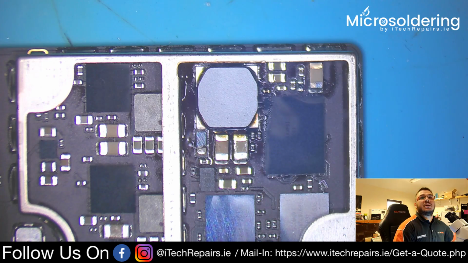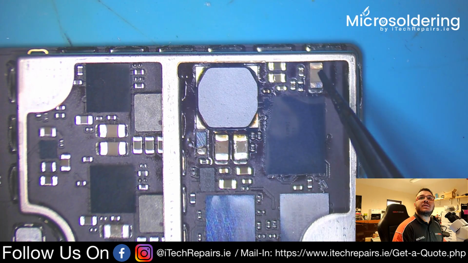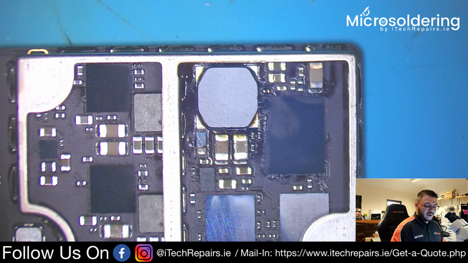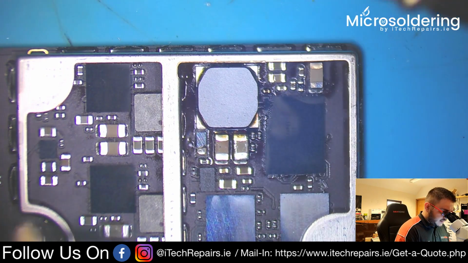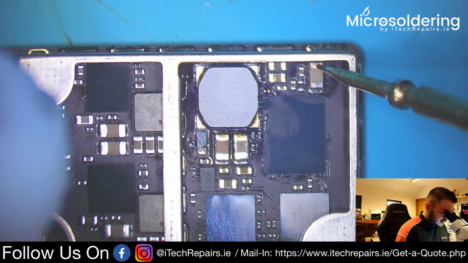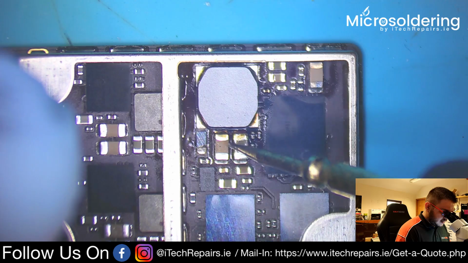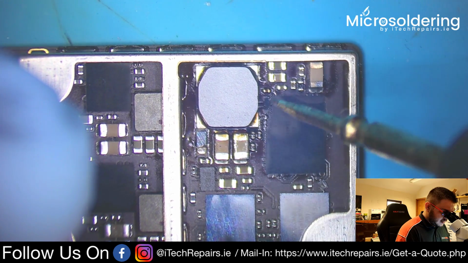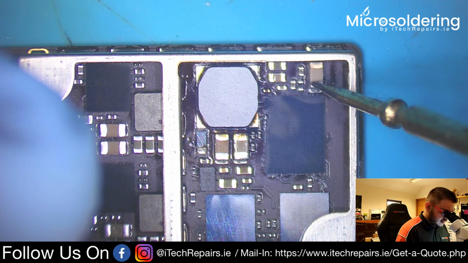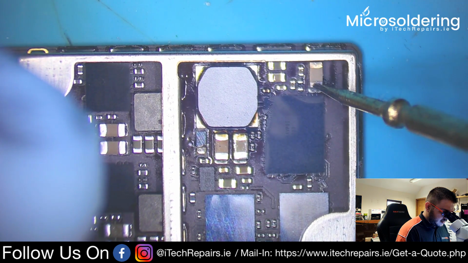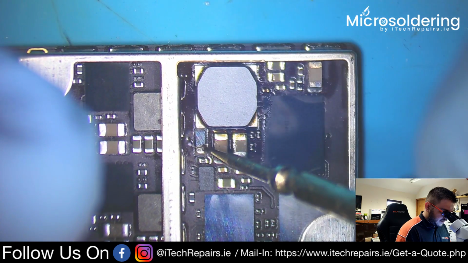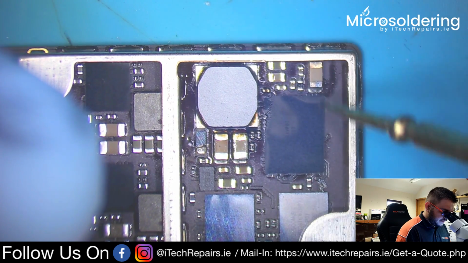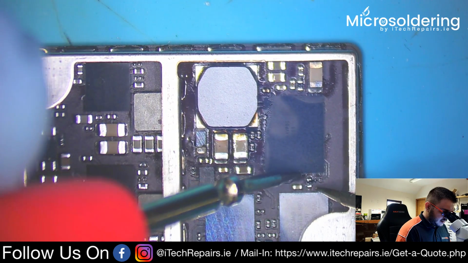So to test it is pretty easy. As far as I've seen so far, there's a short mainly present on this cap here that takes the coil with it and the diode. So we have this capacitor and the coil, and we have to replace the diode as well because it's cracked. There, that's the rest of the diode.